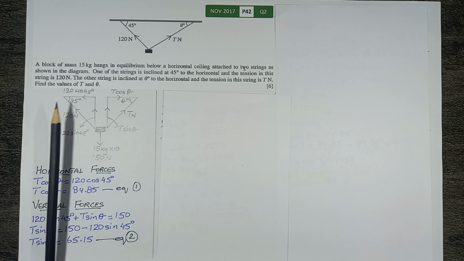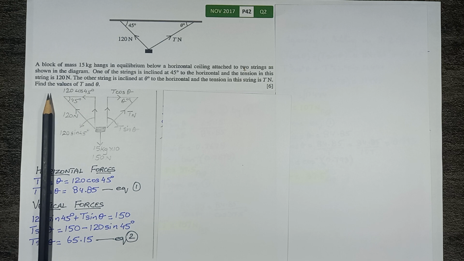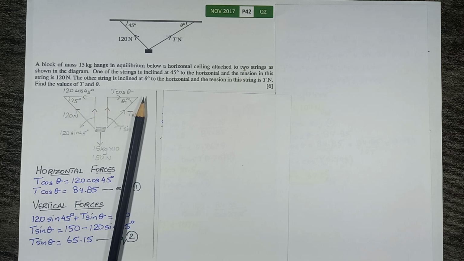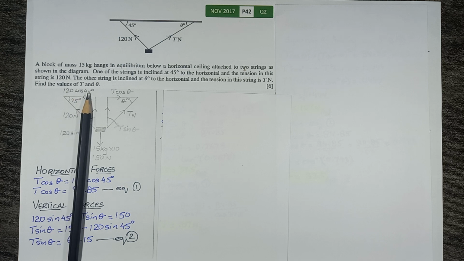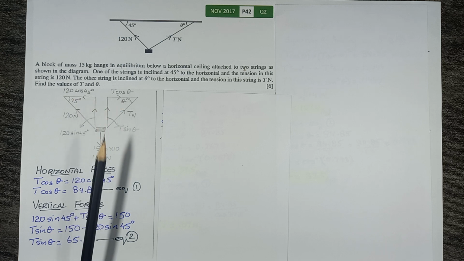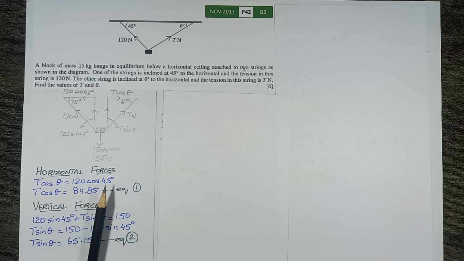If you look at the diagram, the horizontal forces, we have 120 cos 45, which is to the left, and T cos theta to the right. Because the condition is an equilibrium, that means 120 cos 45 would be equal to T cos theta. So finding the value of 120 cos 45, which is 84.85, equal to T cos theta, this is our equation 1.